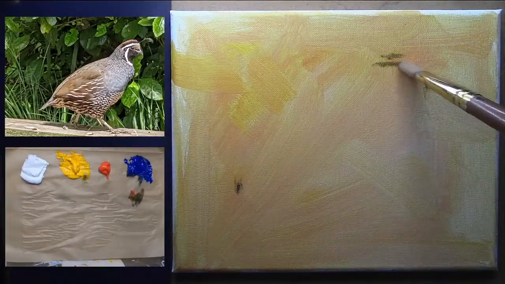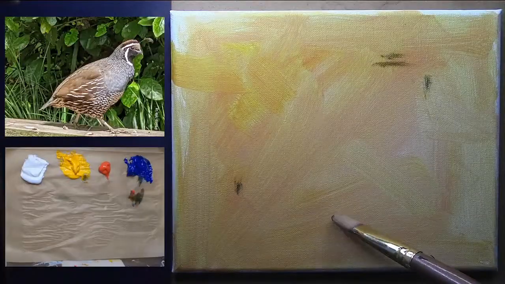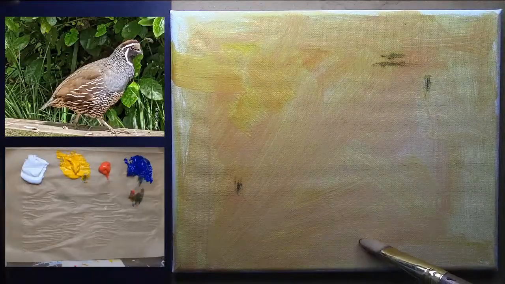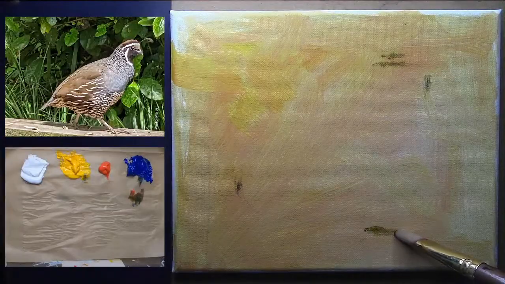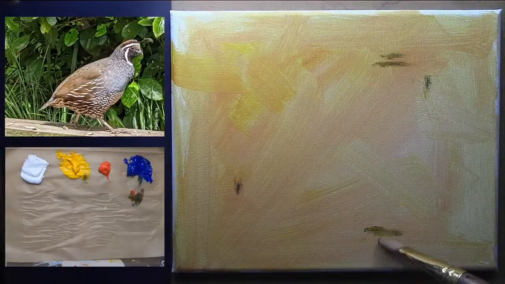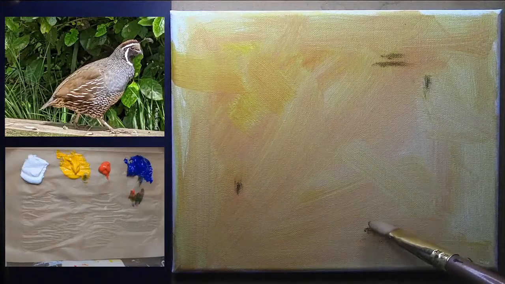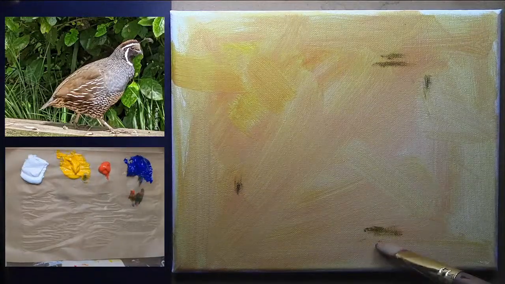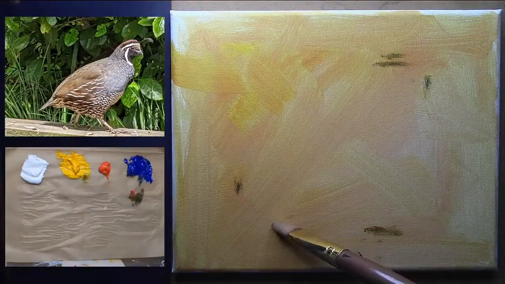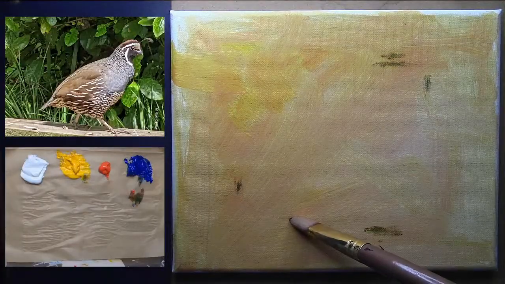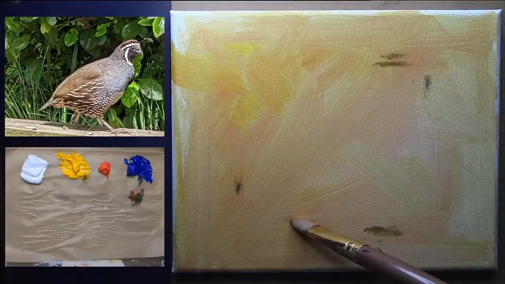And then we're going to place the foot. I leave room, I think it was on a fence, so leave enough room for the fence. And then the other foot is right here.